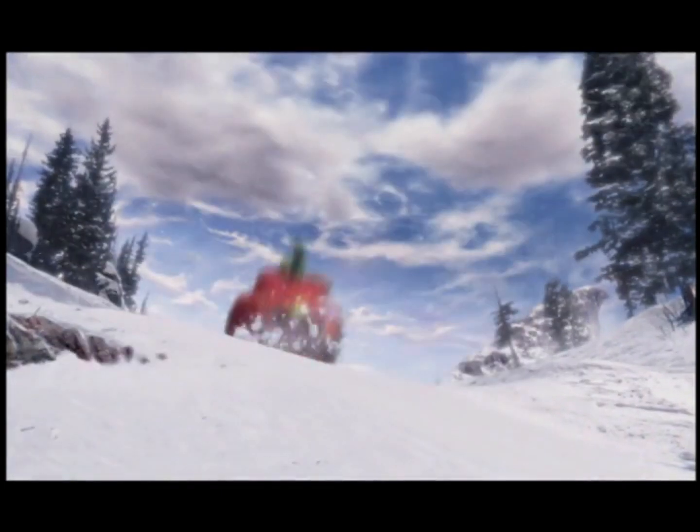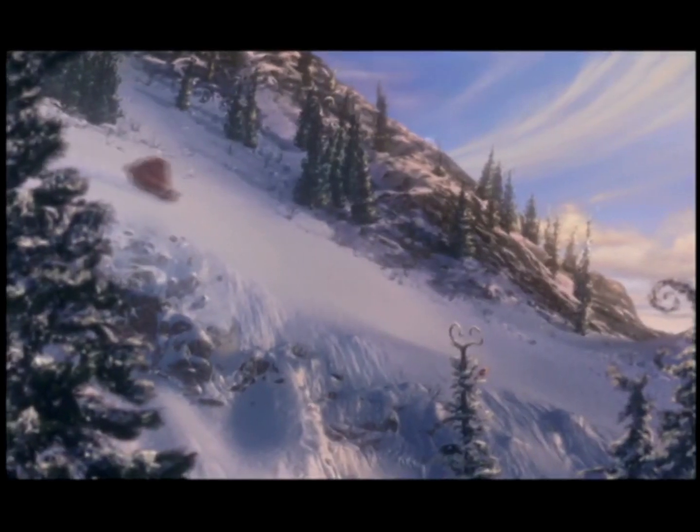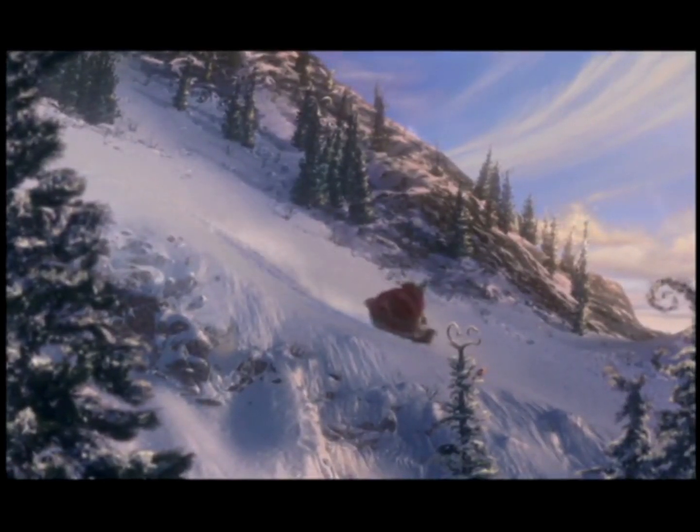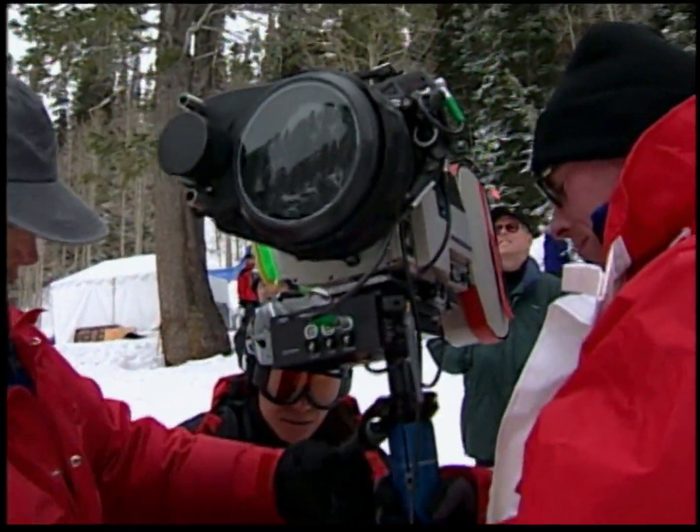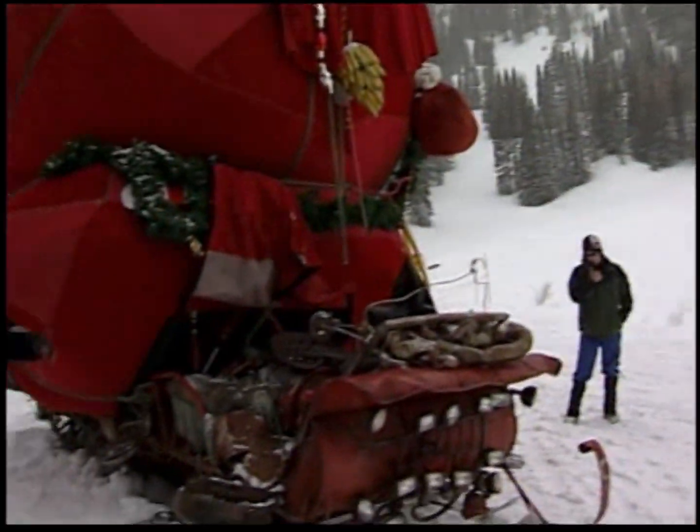So here you see the various particle systems that generate the snow coming off of the skis and displaced by the sleigh as it careens down the hill. You'll notice that the actual chunks of snow, as they are thrown into the air by the sleigh, displace the ground as they land. So we actually went to Utah and shot plates and a number of shots of the sleigh going down the hill.